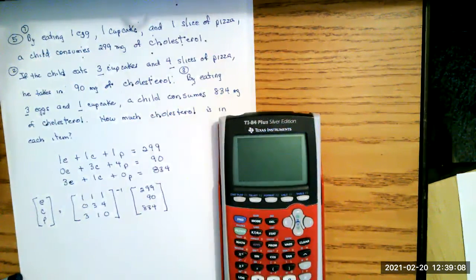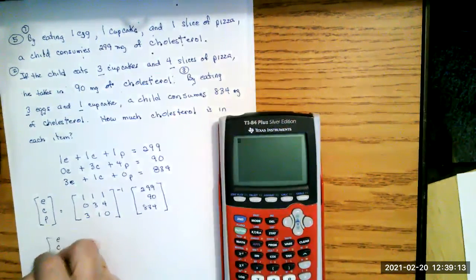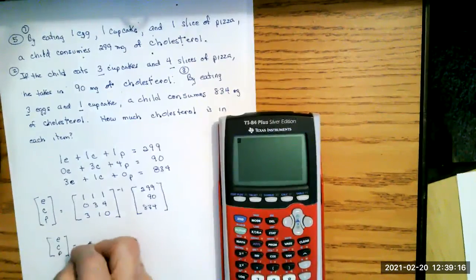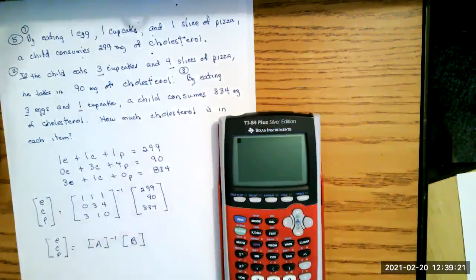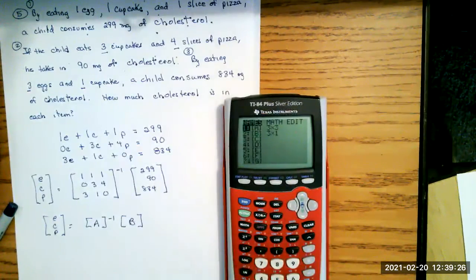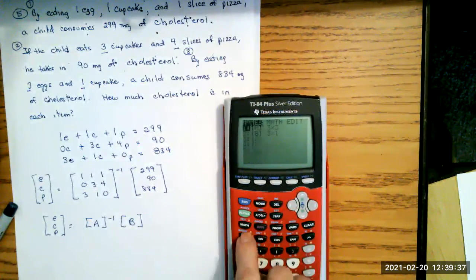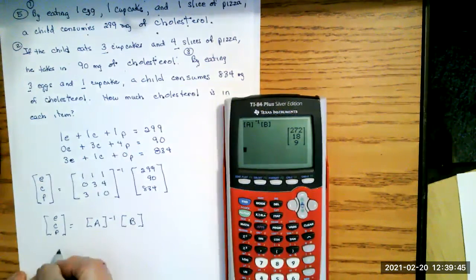Second, quit. Now, what I want to do is make sure that I get my matrix A inverse times matrix B on my screen. That's what I'm after. So I do second, matrix, enter, and that will put my A up there. Don't forget to put in the inverse key. Then second, matrix, down to B, so it'll print B in there, and then hit enter, and you have your answer.